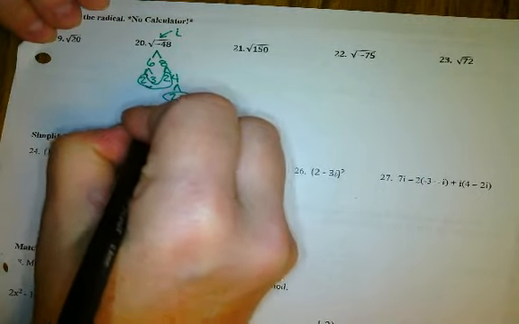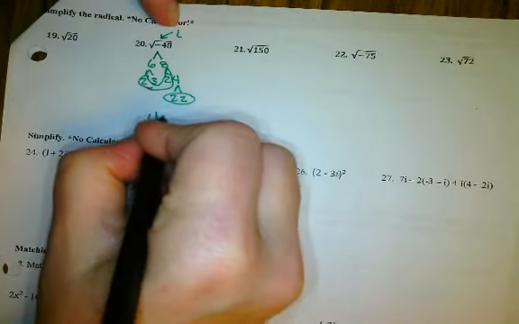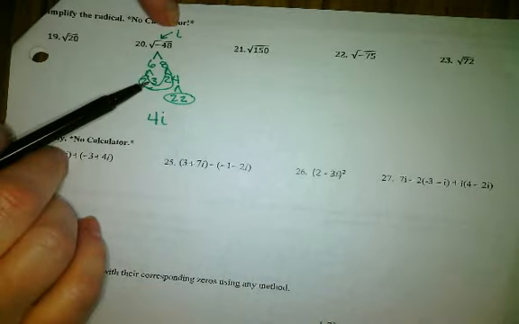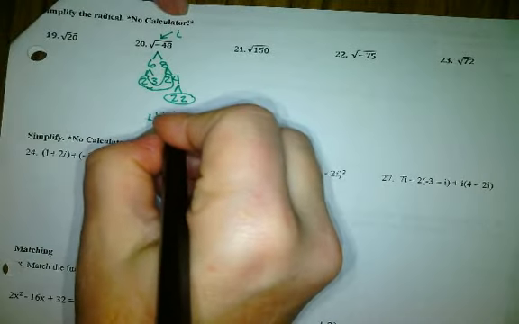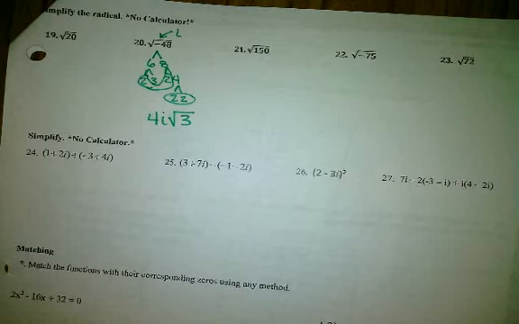So 2 groups of 2 is 4. Because of that negative, I'm going to put the i next to it. And then if you notice, I have a 3 left over there. So 4i times the square root of 3.